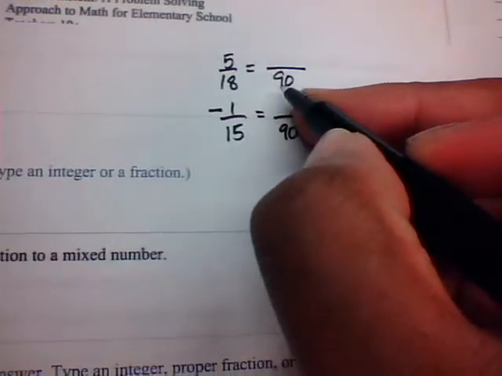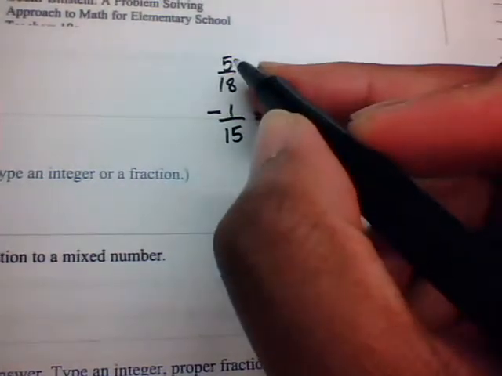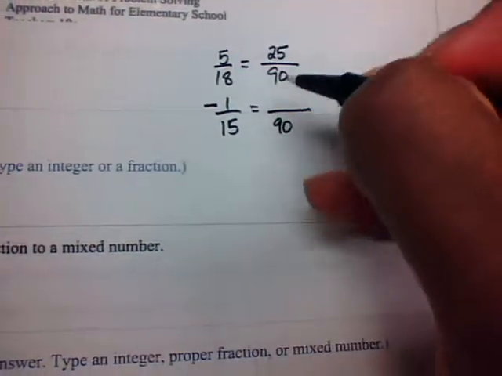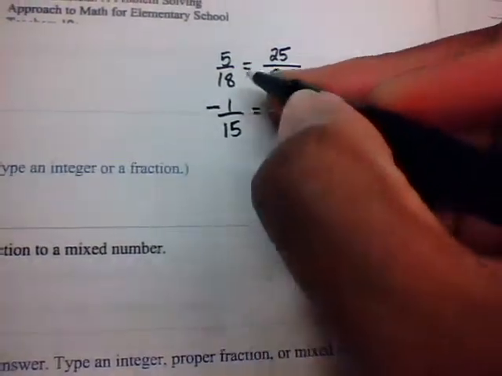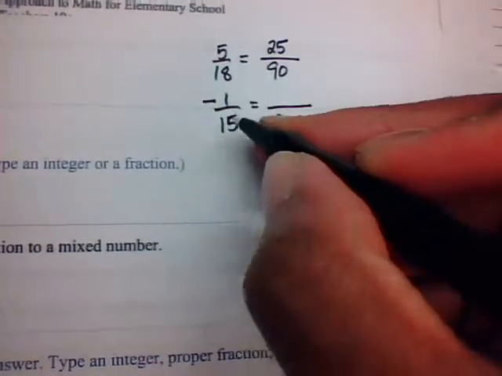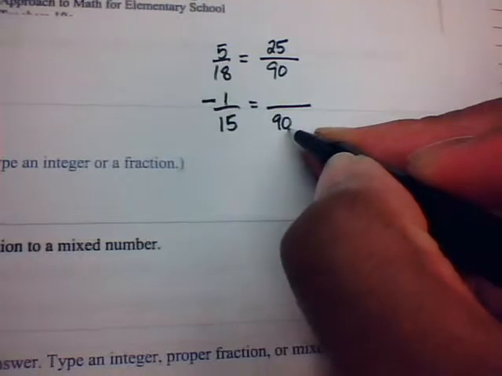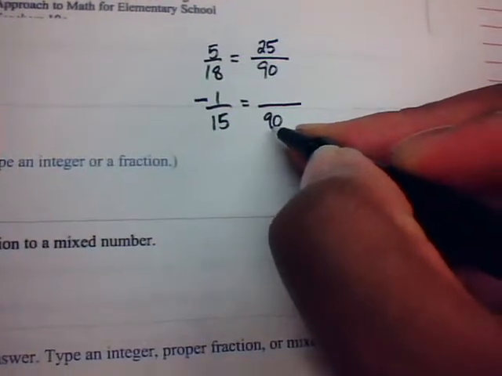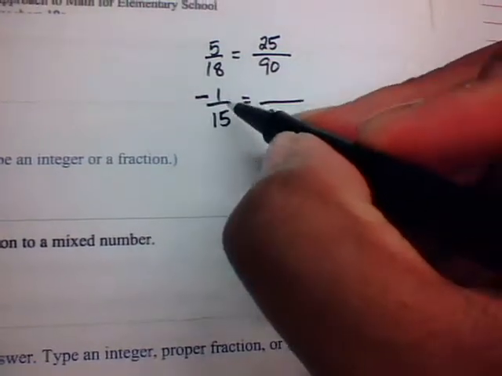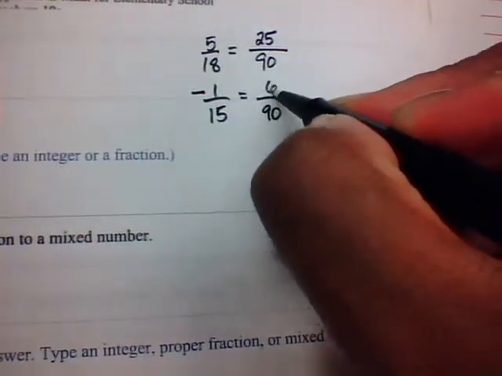Here, 18 would go into 90 5 times, so I need to multiply 5 times the 5 up here, which would be 25. Because if I want to make this a 90, I have to multiply the numerator and the denominator by 5. And for 1/15, if I want an equivalent fraction with the common denominator of 90, I need to multiply the numerator and the denominator by 6. So 1 times 6 will be 6.